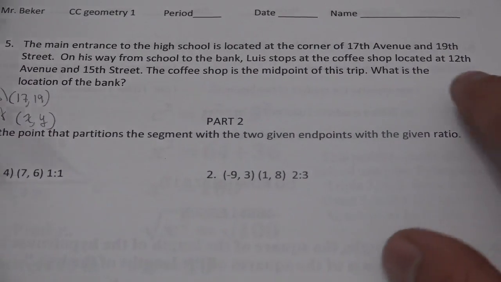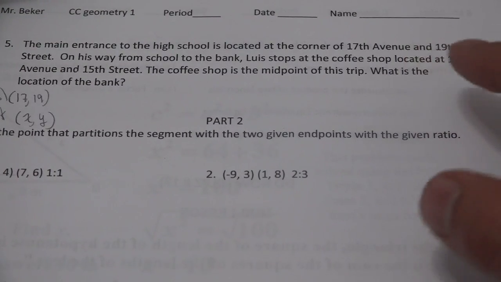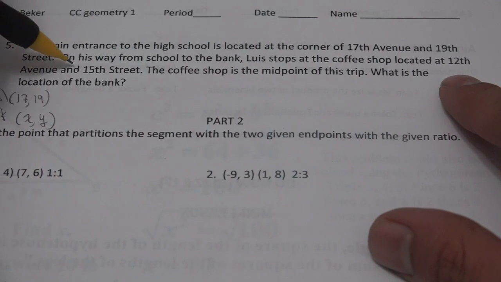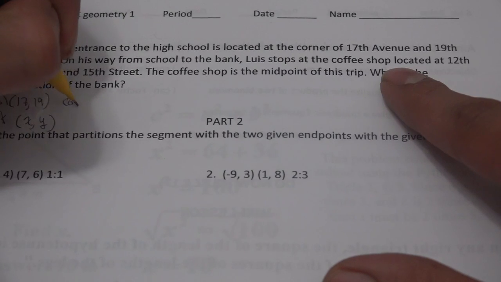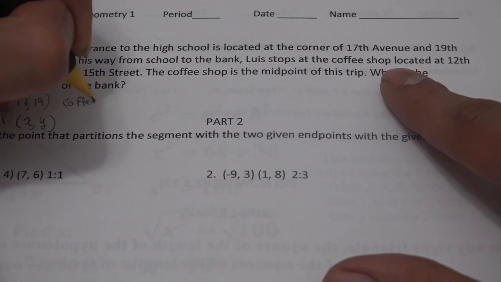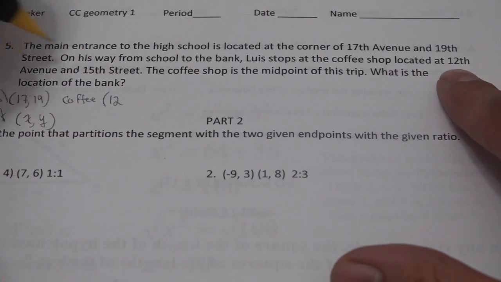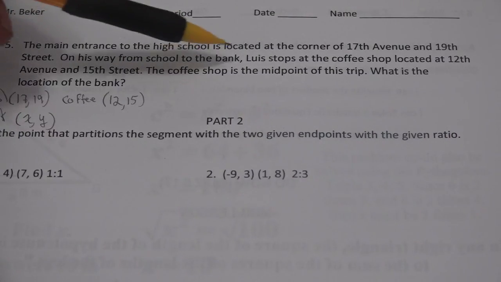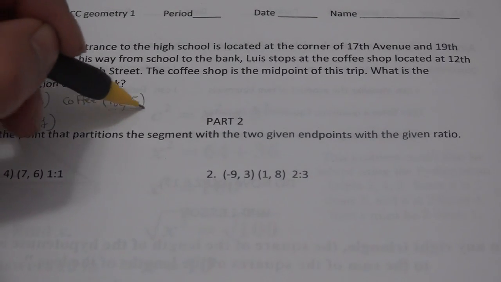Okay, let's continue reading. So, on his way from school to the bank, Louis stops at the coffee shop located at 12th Avenue and 15th Street. Okay, so this is the coffee shop. So I'm gonna write coffee shop. I've just coffee. And it's located at 12th Avenue and 15th Street. The coffee shop is the midpoint of this strip. What is the location of the bank?